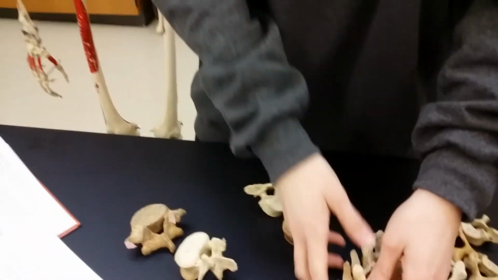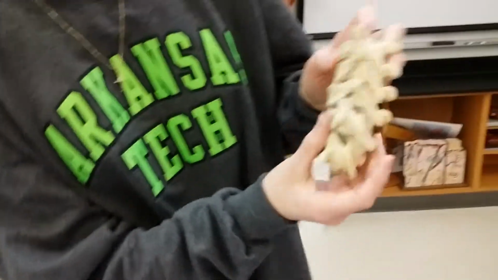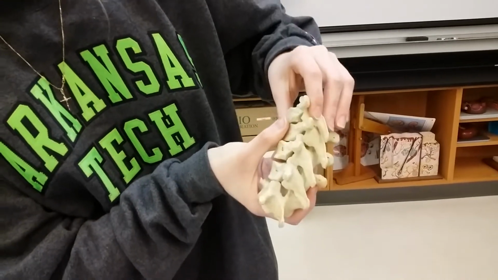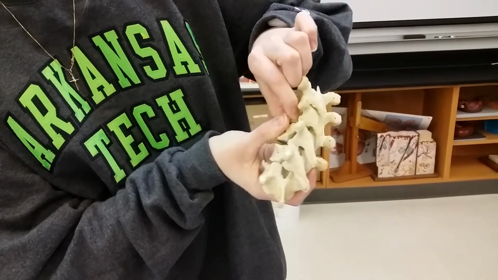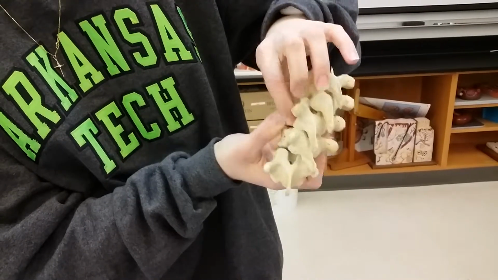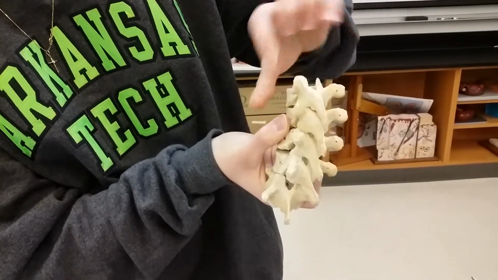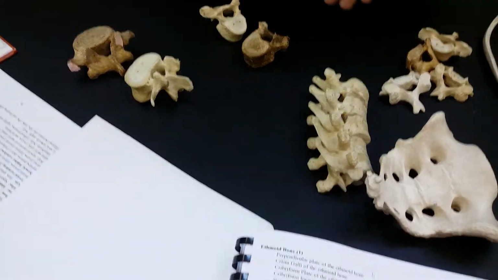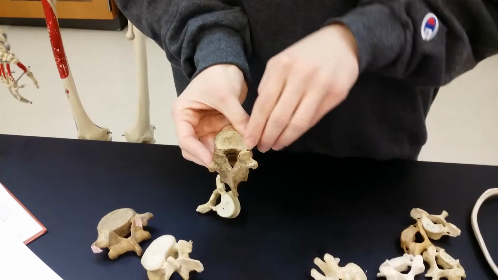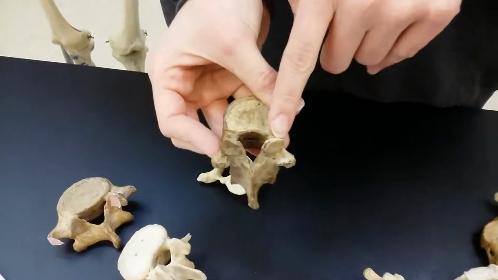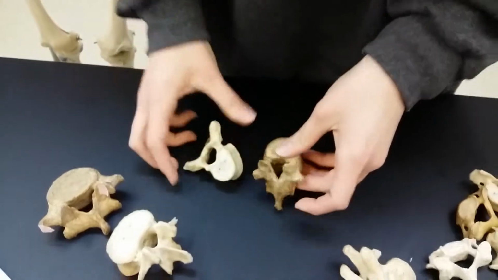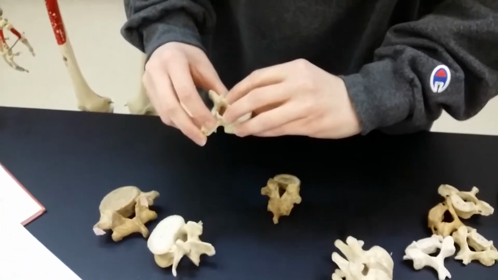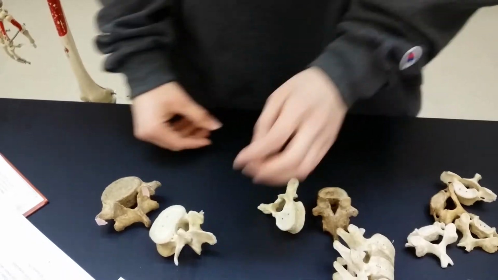And then the intervertebral foramen. The spinal nerves come out of here, so they go in between the vertebrae. So the intervertebral foramen is between the vertebrae. And the pedicle of this is this little bridge attaching the body to the superior articular process. On both of these, you can see the pedicle right there. Okay, so now we're done with thoracic.